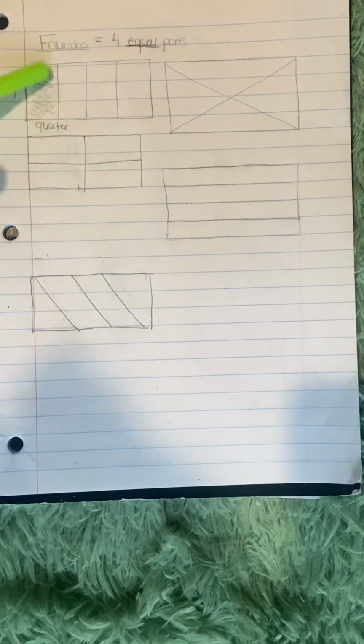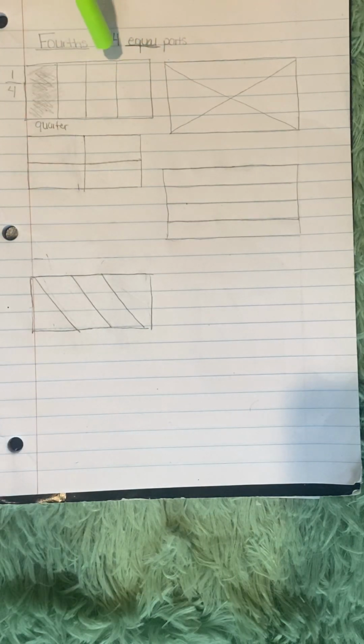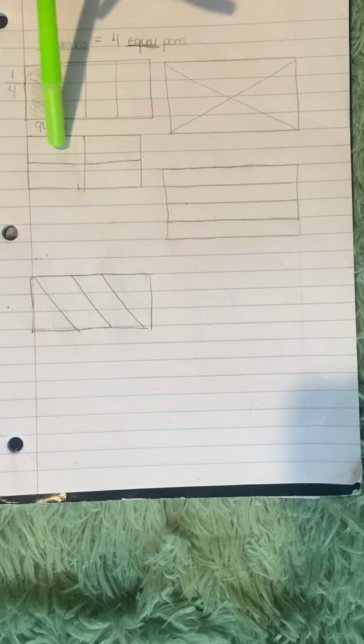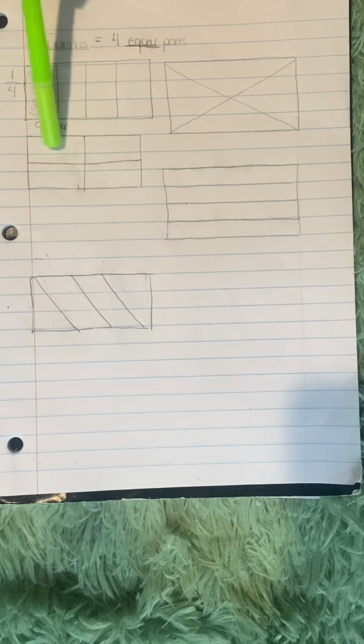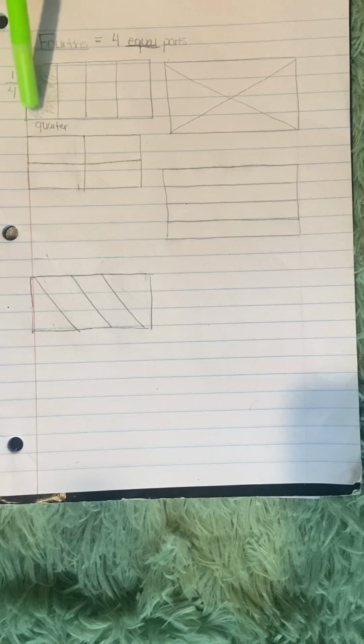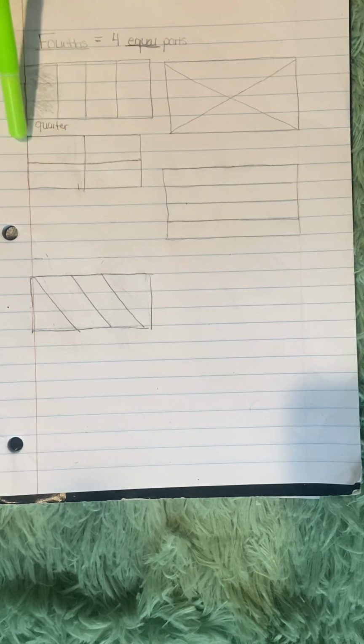One more thing I'd like to add, as you can see up here, we have one part of the rectangle shaded, which would mean we have 1/4 of this rectangle shaded. And 1/4 means we also have a quarter of the rectangle shaded, because a quarter means 1/4. So it's 1/4 of this rectangle that's shaded, and it's a quarter.